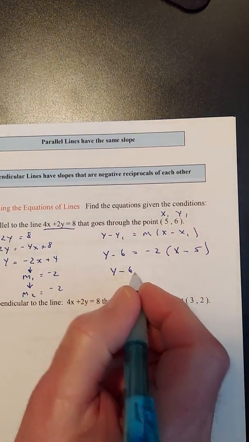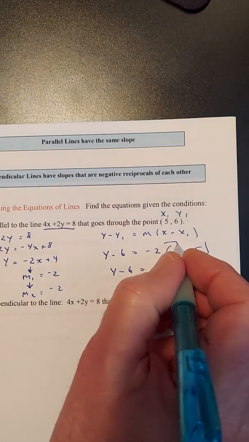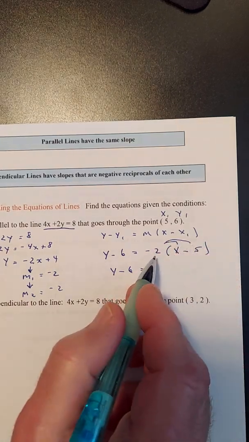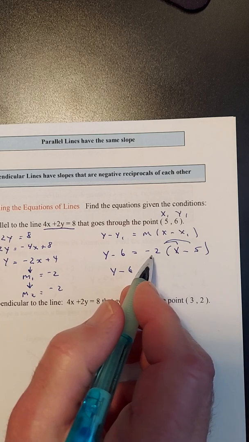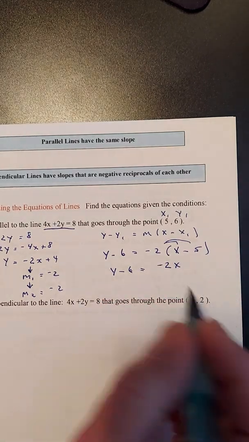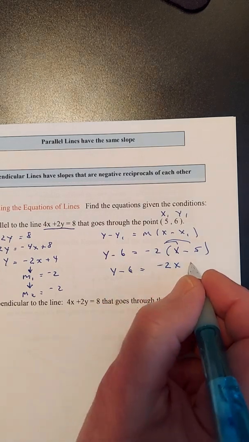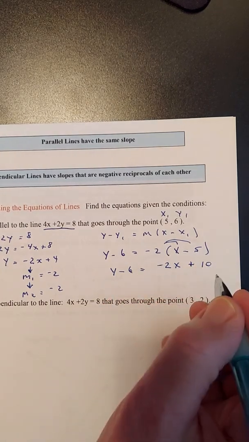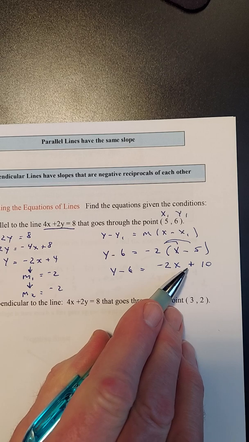Y minus 6 equals, and I'm going to distribute. Remember, whatever's on the outside, you got to multiply by both of them. So it's going to be negative 2 times x is negative 2x. And negative 2 times negative 5 becomes plus 10. Always make sure that sign is correct.